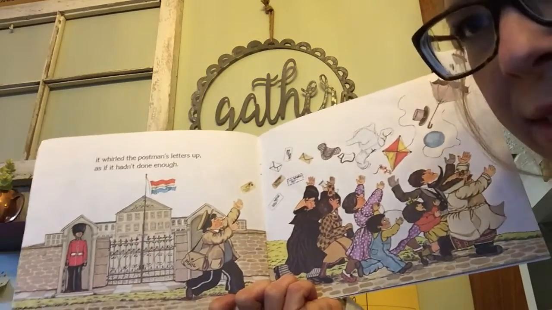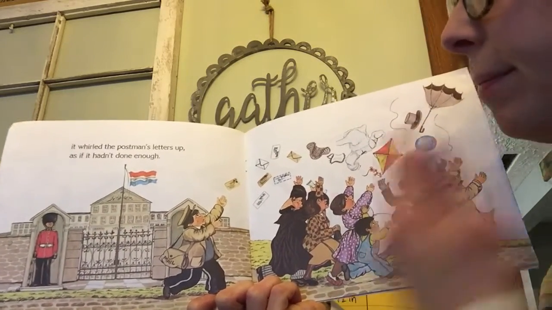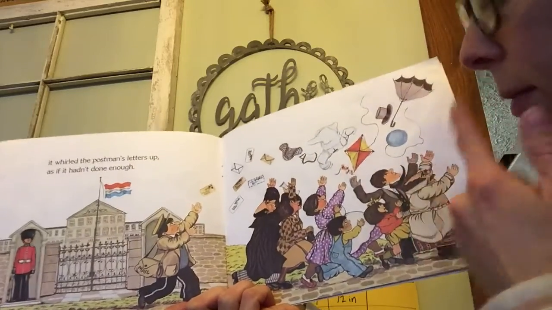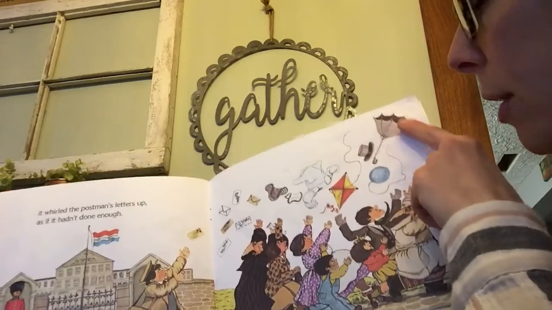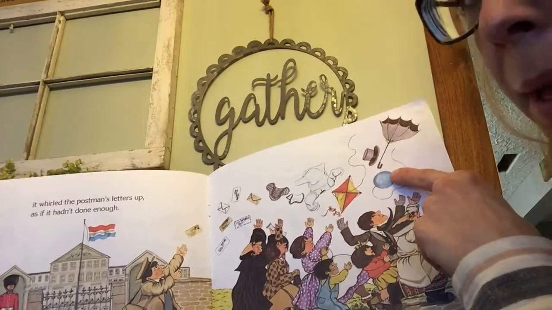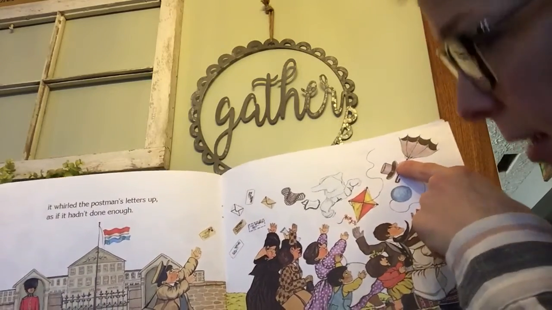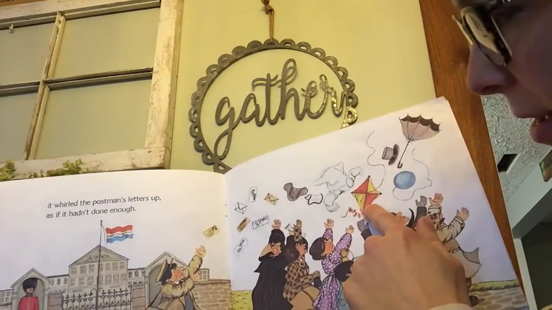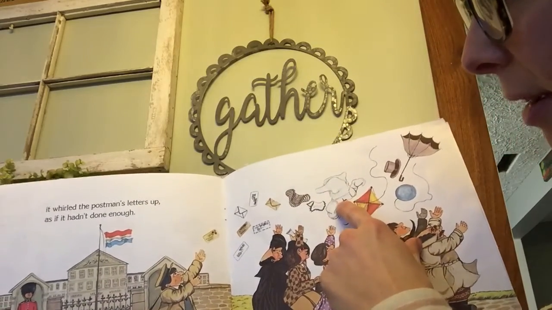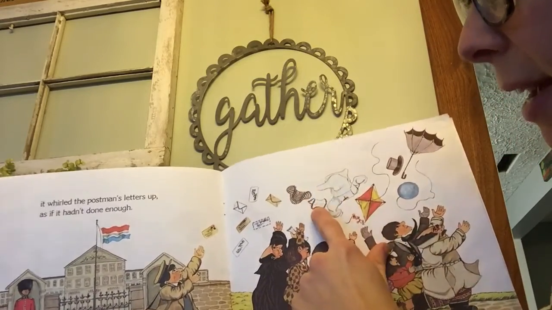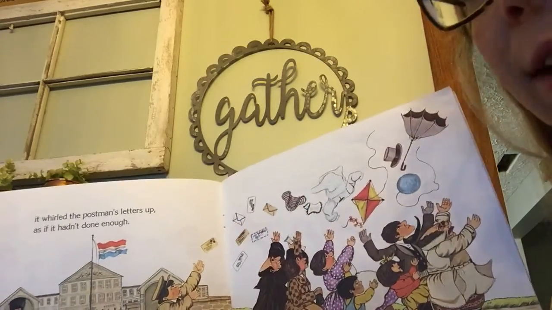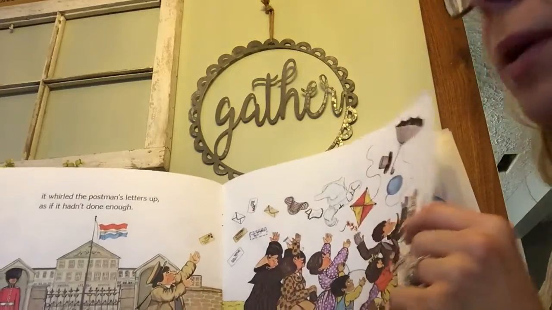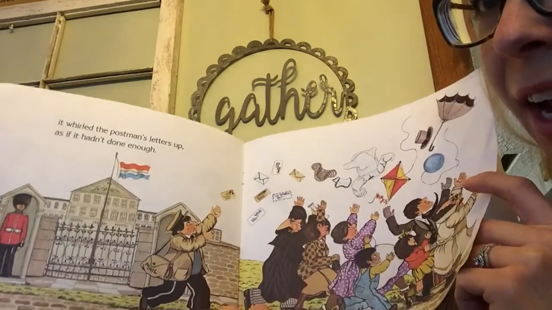What do you think it's going to take next? So let's remember, we have to stop and remember all the things it took. First it took an umbrella, and then the balloon, and then it took a hanky and a wig, and now the letters. What's it gonna take next?